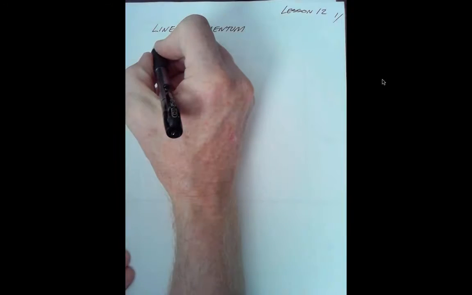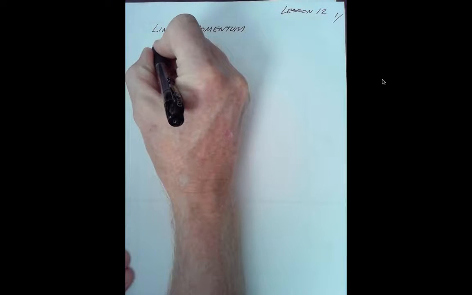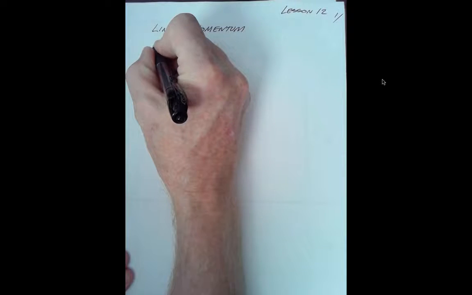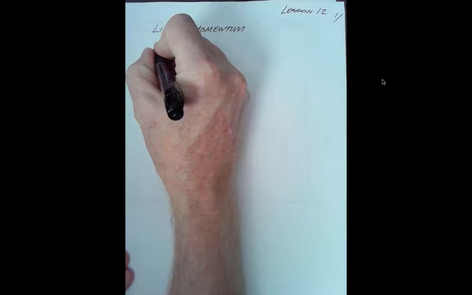Hello, welcome to the next lesson in CE 3305, Engineering Fluid Mechanics. Now we're going to discuss the topic of linear momentum. Remember last time we pretty much beat to death the conservation of mass. And this is the next step in the kinematic principles that are useful.